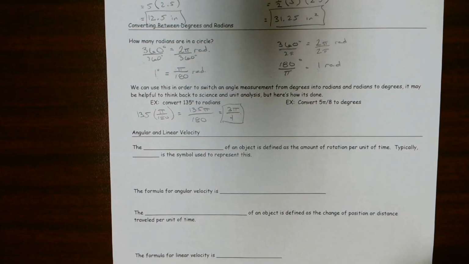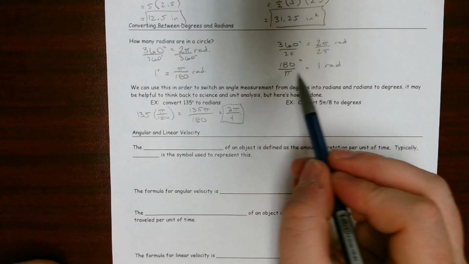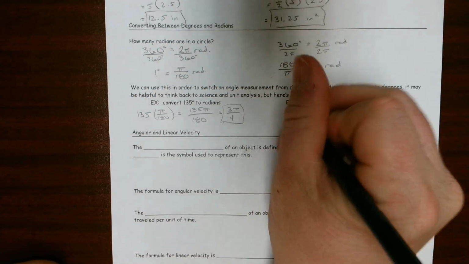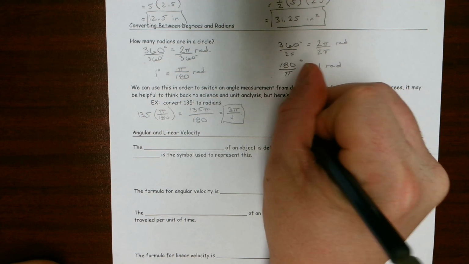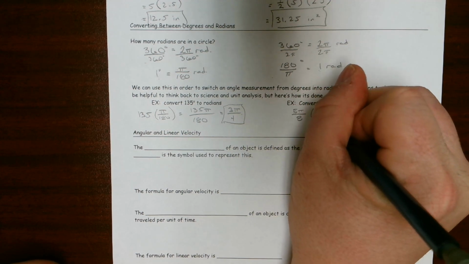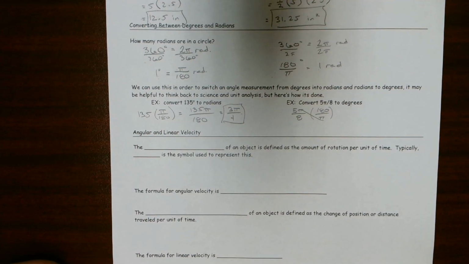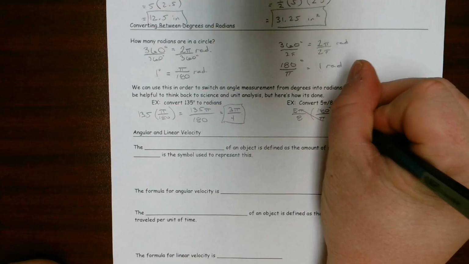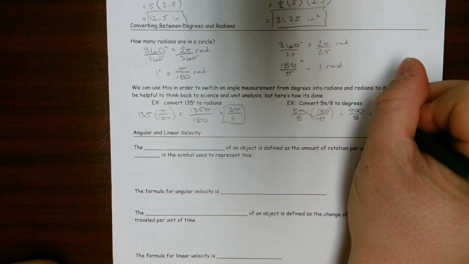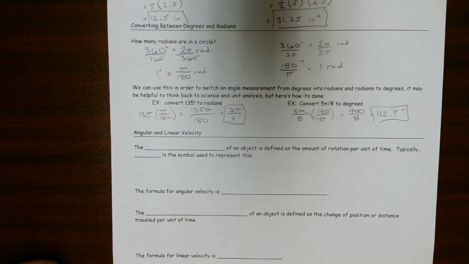Okay, now converting radians to degrees. So 5 pi eighths. Again, we're going to use the same type of formula that we derived up here. We're going to take our 5 pi eighths and multiply times 180 over pi. The pi's are going to cancel out. We're going to be left with 900 over 8, which is about 112.5 degrees.